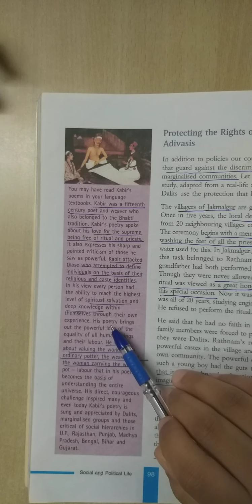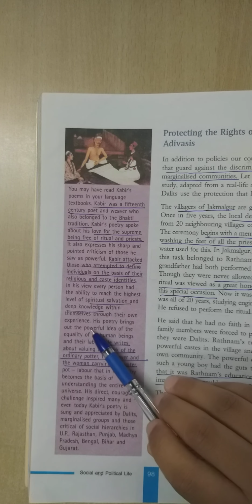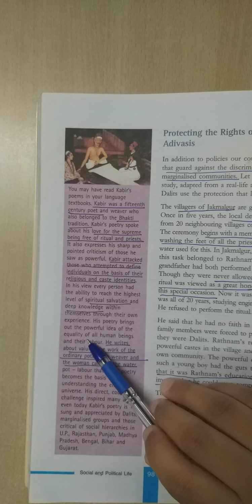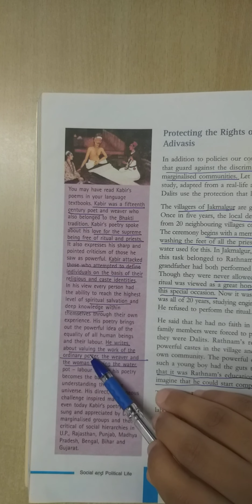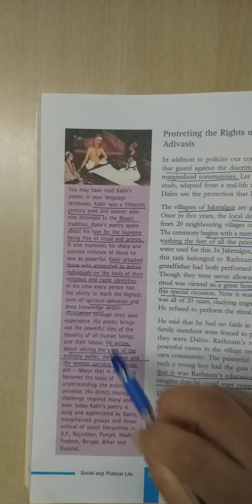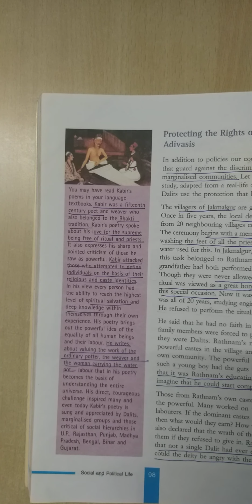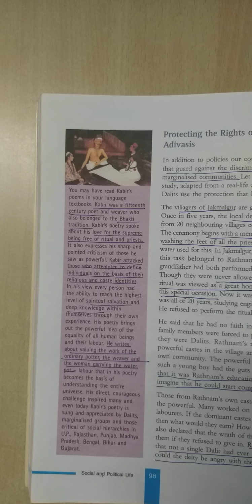It is their own experience through which they learn. His poetry brings out the powerful idea of the equality of all human beings and their labor. He writes about valuing the work of the ordinary potter, the weaver, and the woman carrying a water pot. So, everyone's work has to be valued. If they are not there, who's going to do their part of the work? Labor in this poetry becomes the basis of understanding the entire universe.